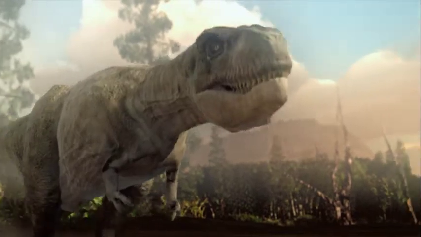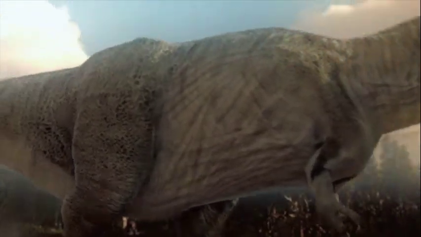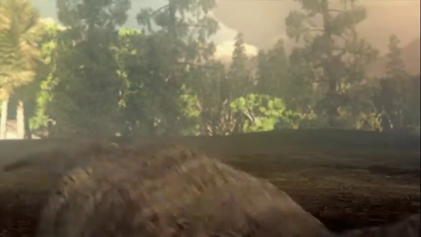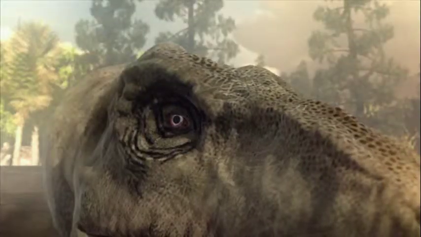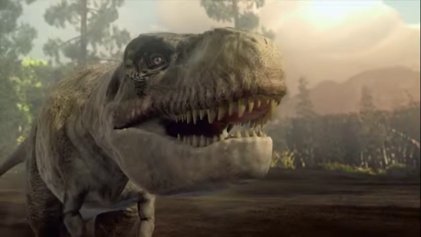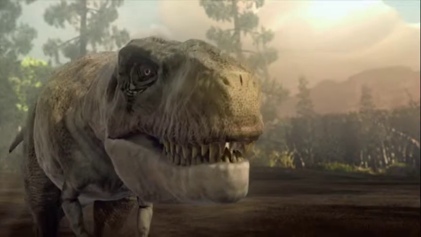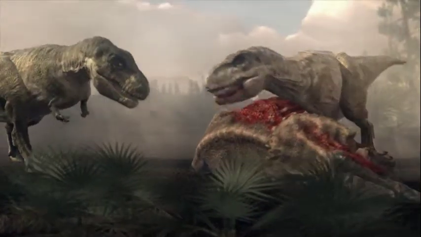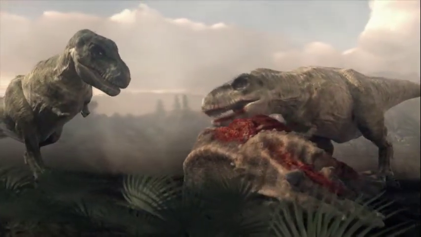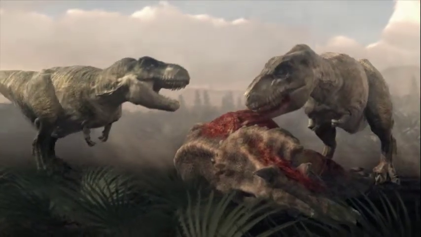Although theropods had 4 limbs, the front limbs were shorter. They were bipedal, which means they walked on 2 legs. Using their long back legs, they could run quite rapidly. Most theropods were carnivores, which means they ate meat. Their sharp teeth, strong jaws, and claws helped them to catch their prey.